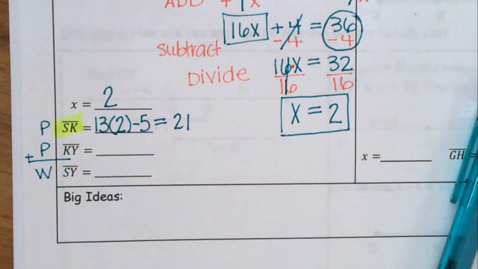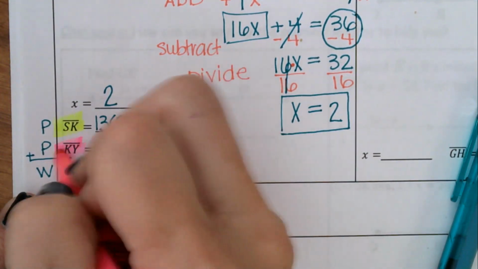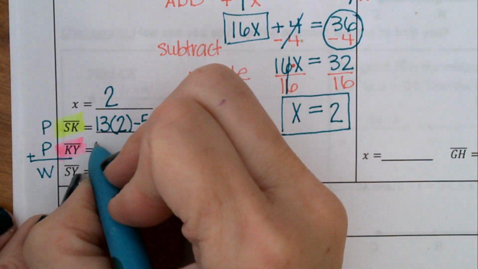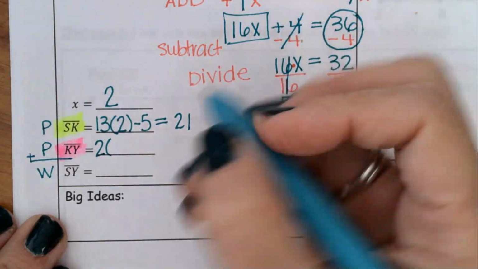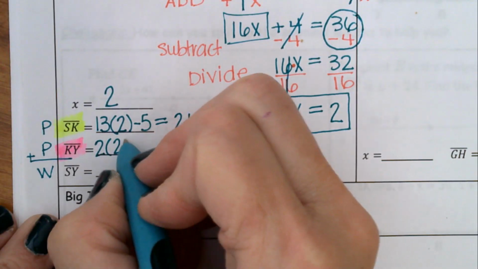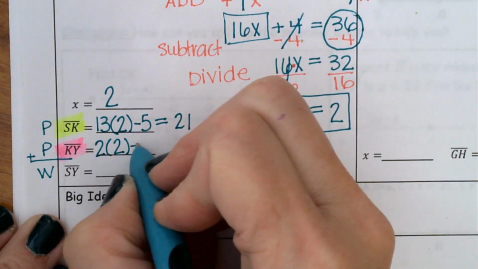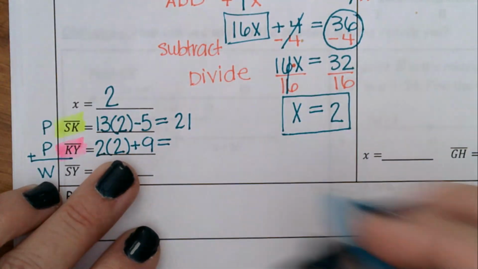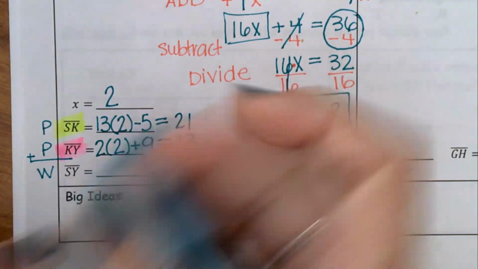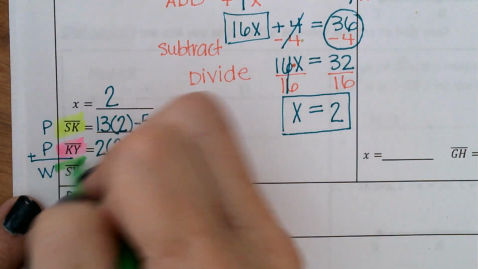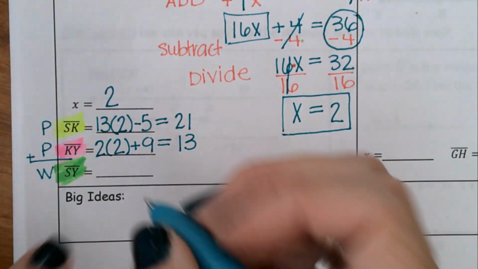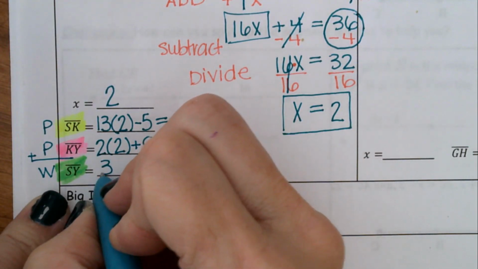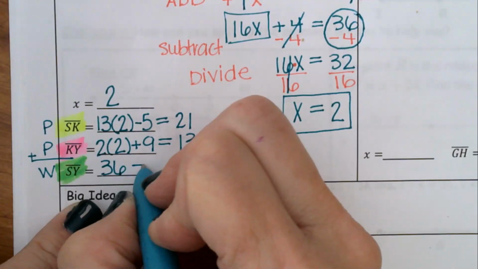All right, KY is the pink one. So 2, and instead of x, I'm going to put the 2, and then plus 9. 2 times 2 plus 9. Okay, and then the whole thing here. We have 36, and we're going to take away 2.